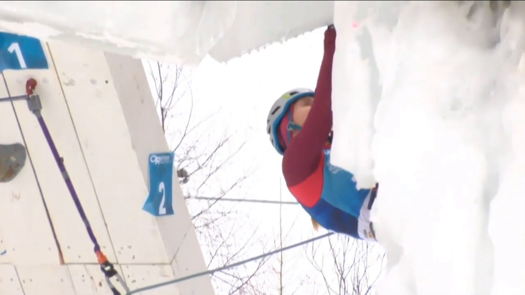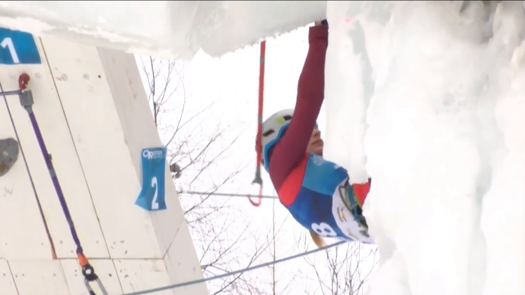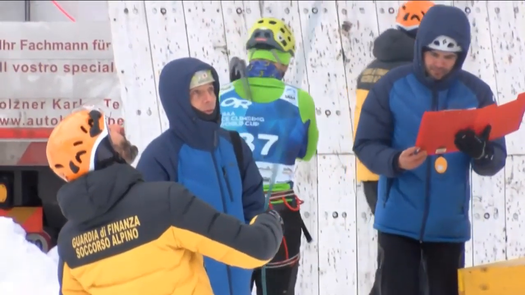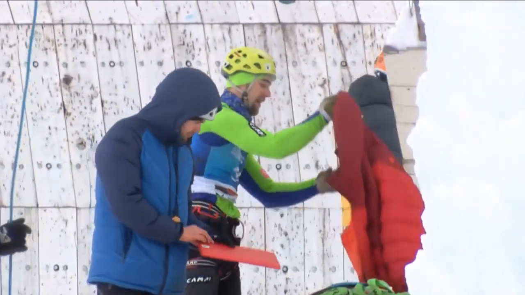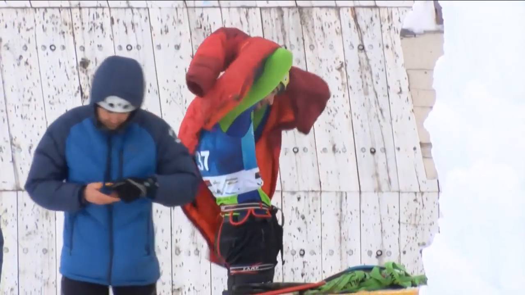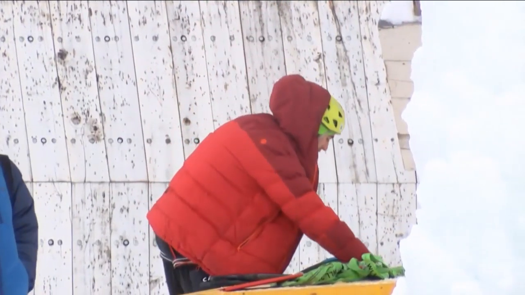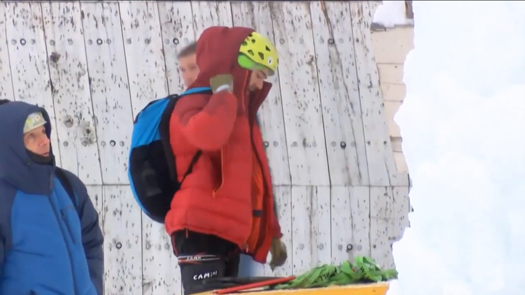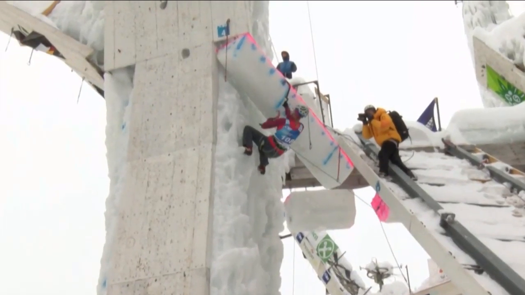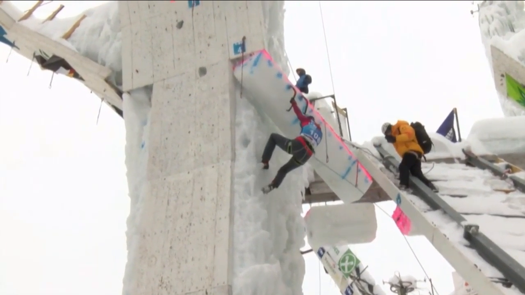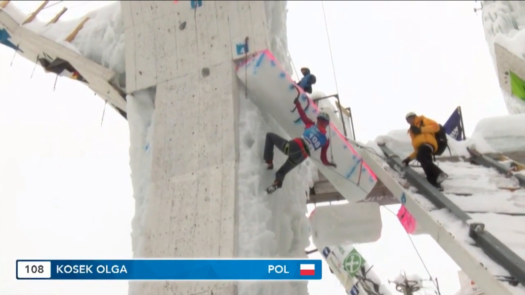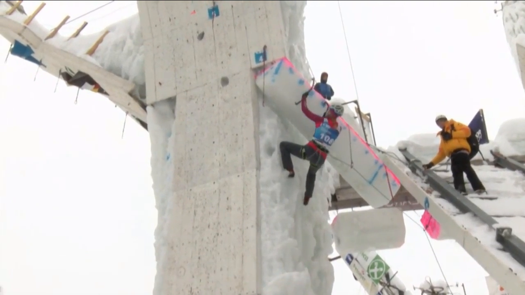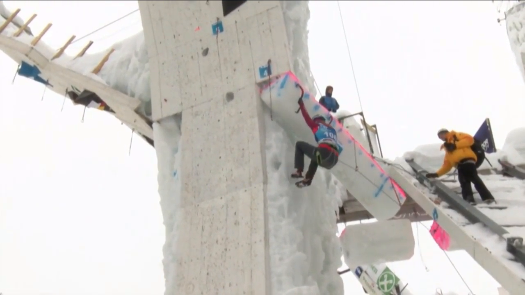There's Olga Kozak, Polish athlete who made her first finals this season. She's climbing through that hanging ice section. There she goes. Moves along that ice section around the back of the structure.